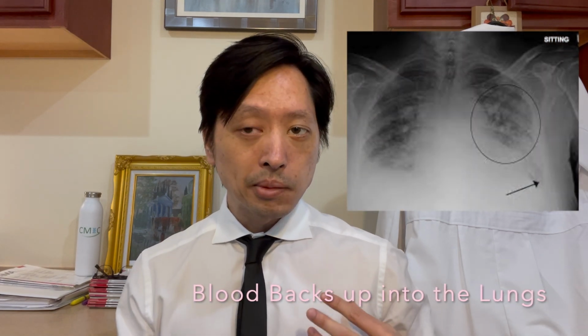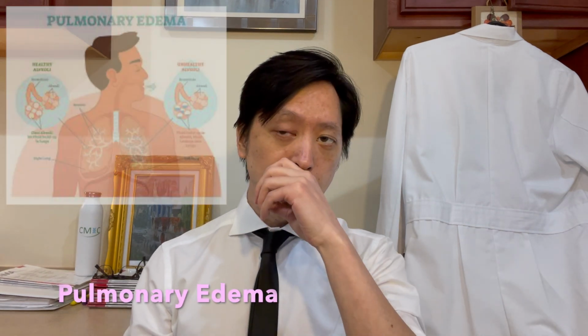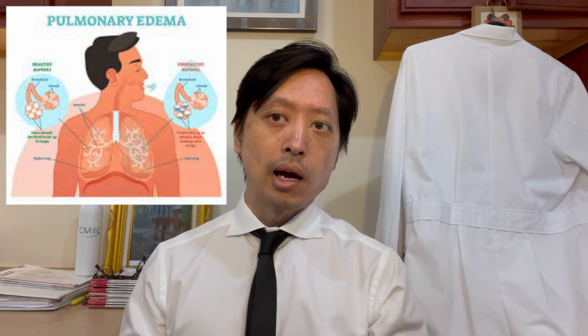Also, the patient might have a symptom of shortness of breath. Why is that? If the blood regurgitates back from the left ventricle into the left atrium, that blood can push back into the lungs, right? And when the blood goes to the lungs, there's a risk of pulmonary edema, and that's going to cause the patient to have problems with breathing. Also, a complication of mitral valve prolapse is arrhythmia, and another complication is infective endocarditis.